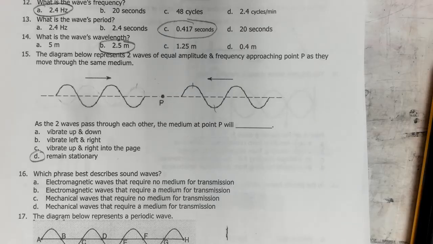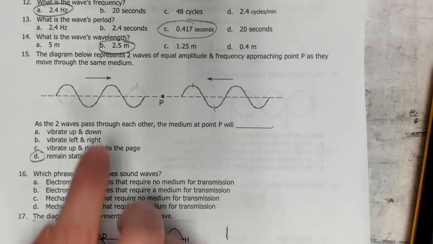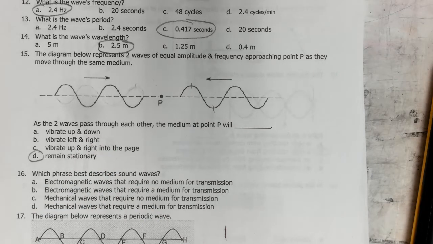For my classes, number 15 was only 63%, so you guys did miss this one more than the average.